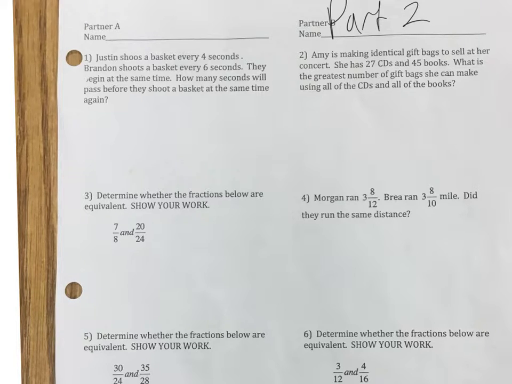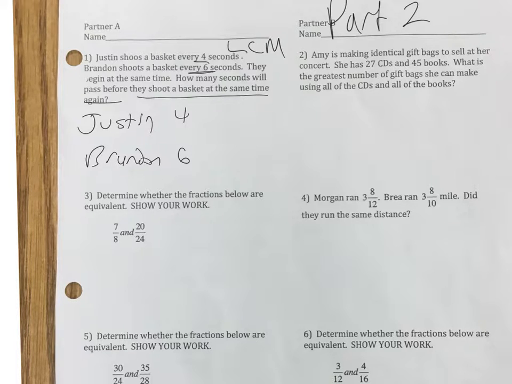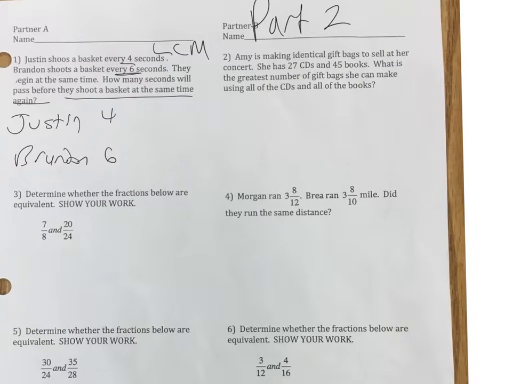Here we go. So Justin shoots a basket every 4 seconds. Brandon shoots a basket every 6. They begin at the same time. How many seconds will pass before they shoot a basket at the same time? This is LCM. So do what you need to do for LCM, and you should be fine on that one. Least common multiple. That should give you a hint.